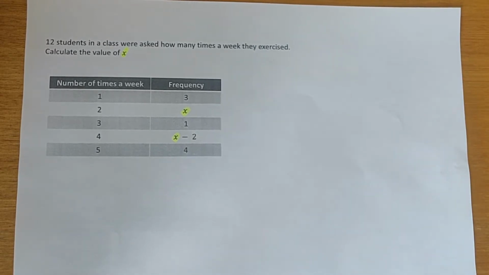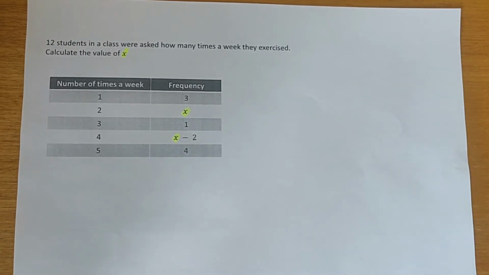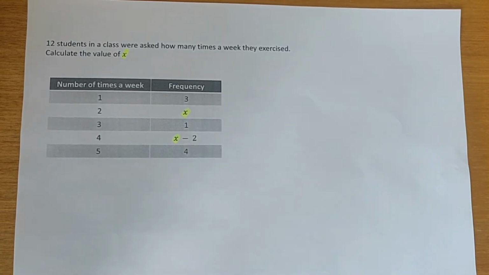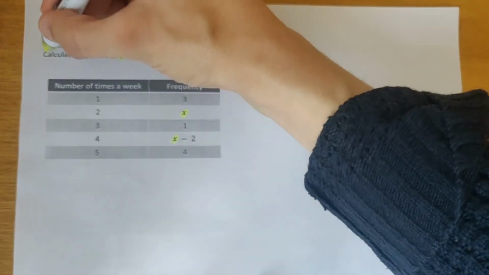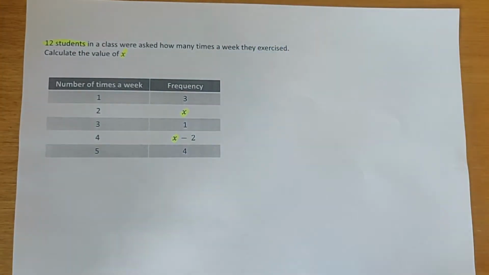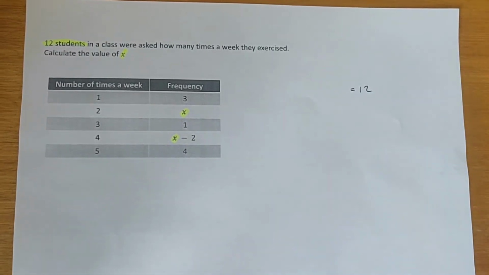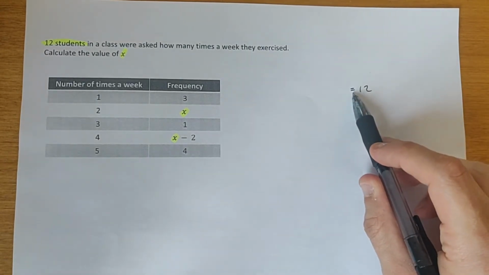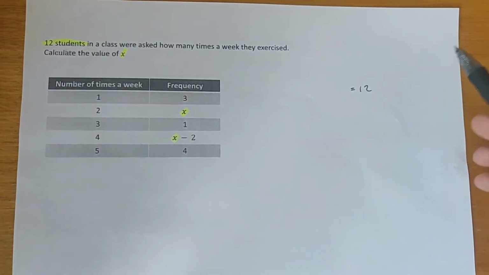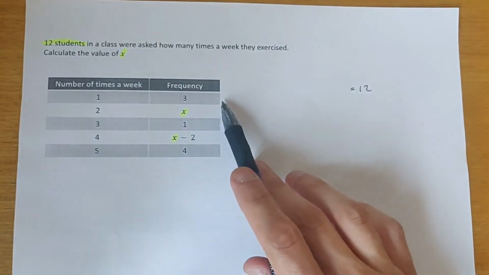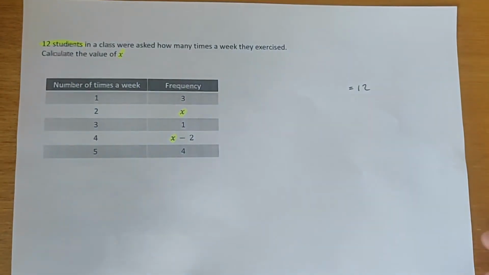To make that really clear, we're going to revisit the question and look for some more information to use. Now, at the very beginning of this, it says that 12 students in a class. Okay, 12 students in a class. And so straight away I know that there's going to be something I can equate to 12 which will give us an equation I can solve in x.